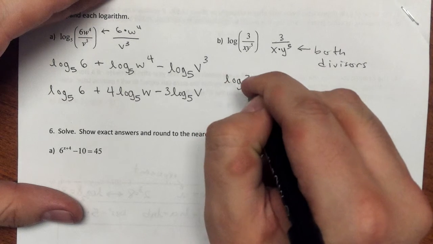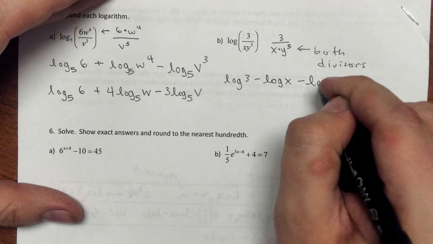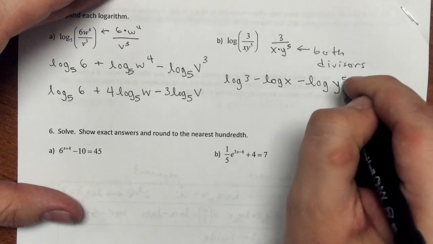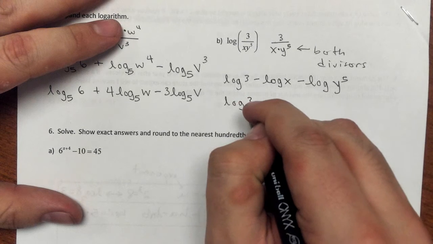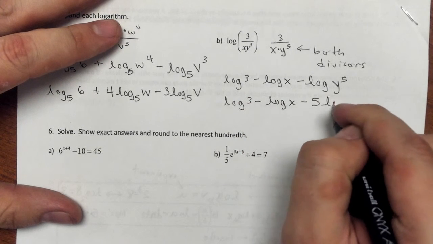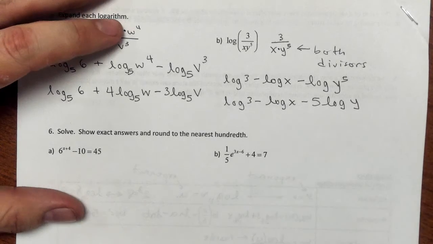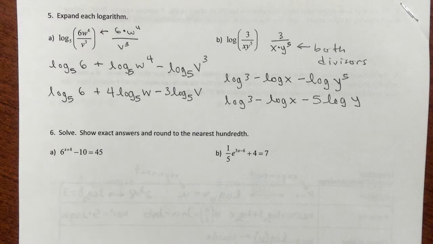So I will have the log of 3 minus the log of x minus the log of y to the 5th. That exponent can be brought in front, and I will have the log of 3 minus the log of x minus 5 log y. And that's it. All right.